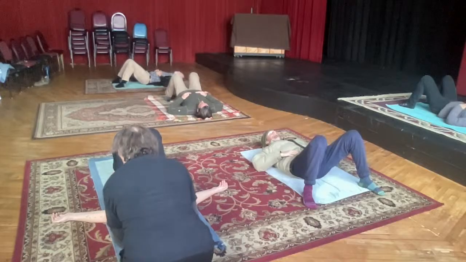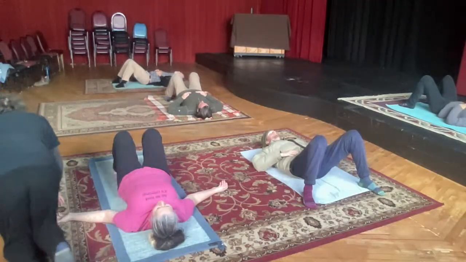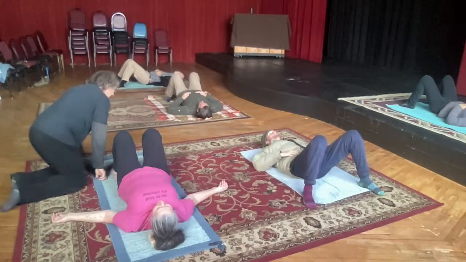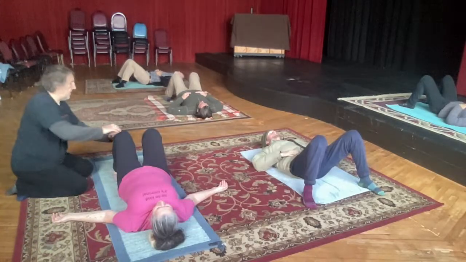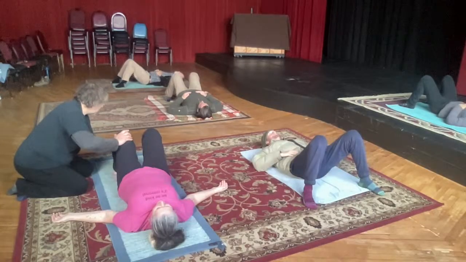And then as you have a sense for the tibia and the fibula, the low part of your leg, coming into connection with the floor, so the knee finds freedom. The knee has so much.